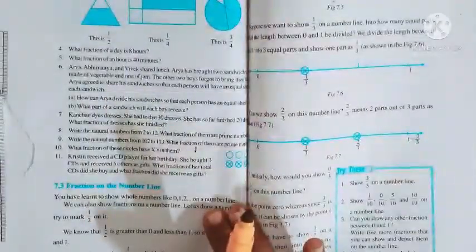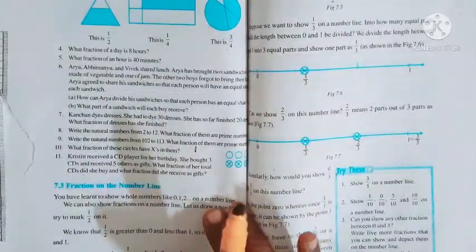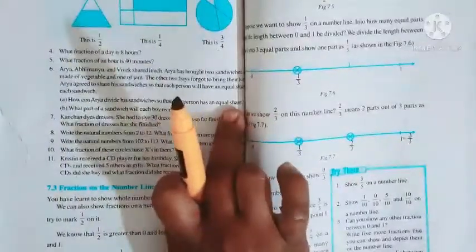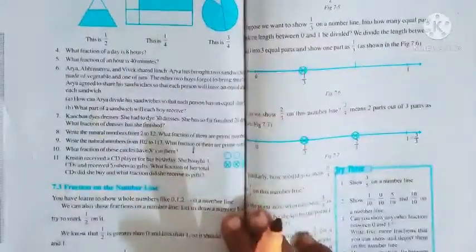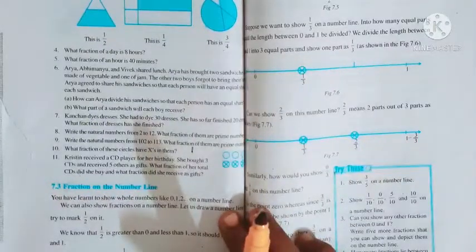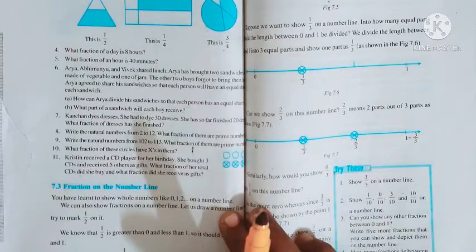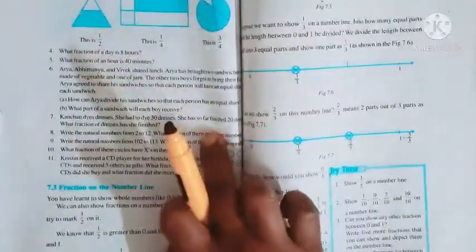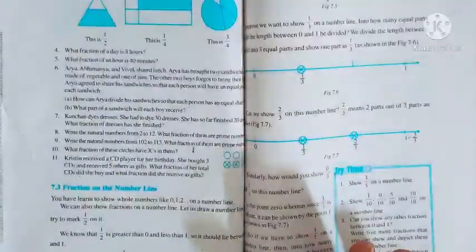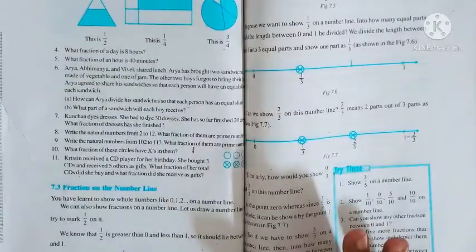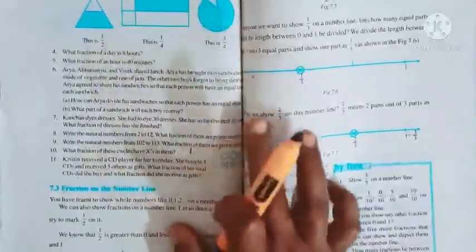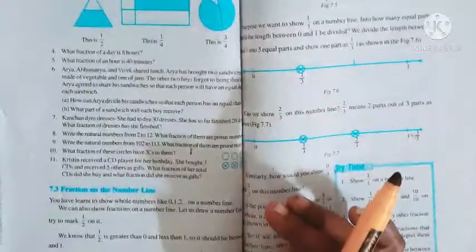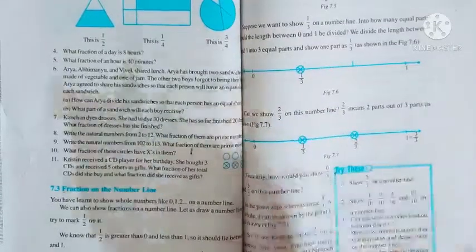Question number 6. Okay. Arya, Abhimanyu and Vivek shared lunch. Arya has bought 2 sandwiches made of vegetable and 1 of jam. The other 2 boys forgot to bring their lunch. Arya agreed to share his sandwiches so that each person will have an equal share of each sandwich. So how can Arya divide his sandwiches so that each person has an equal share? First question is that. Second is, what part of sandwich will each boy receive? Is it easy, isn't it?